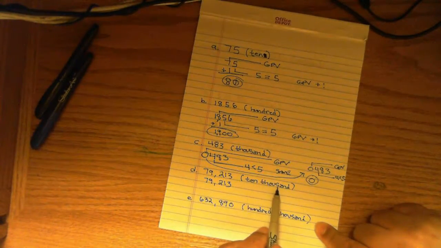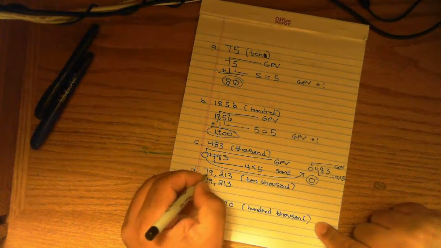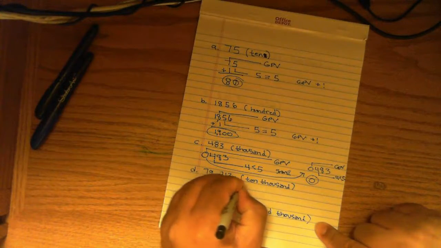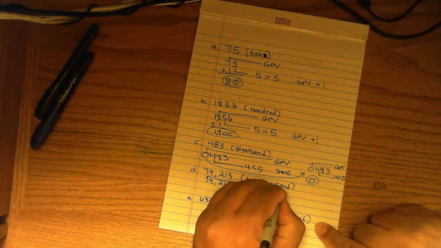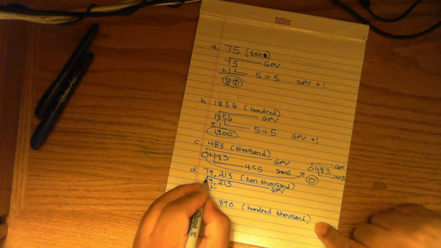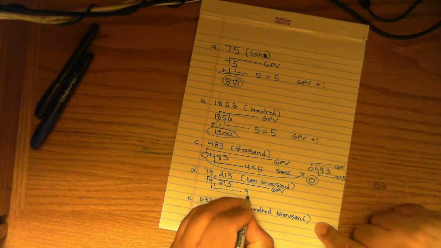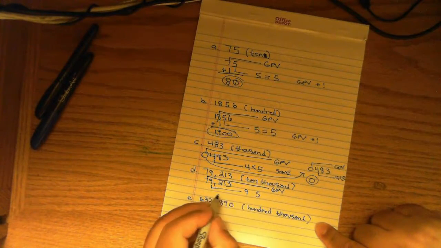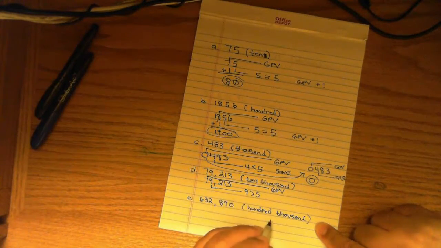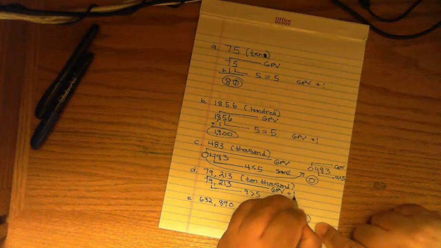Okay? Let's continue. So here we have 79,213 rounded to the nearest 10,000. So we know that that's thousands, 10,000. So this is the given place value. Okay, and we take the number to the right of the given place value and we determine its relationship to 5. We see that 9 is greater than 5, so we know that the GPV is going to go up by 1.